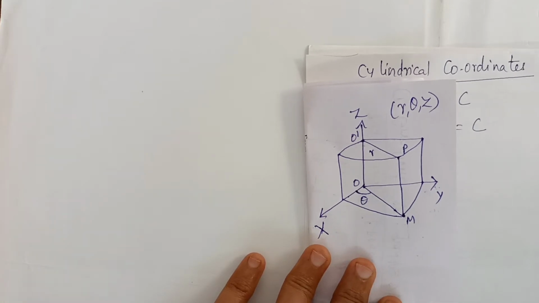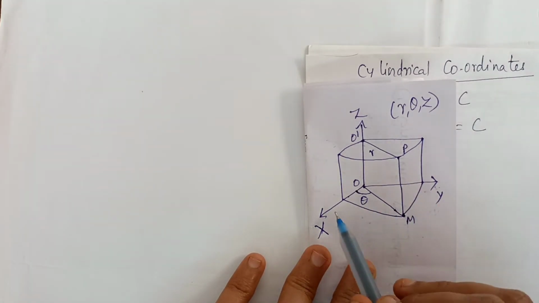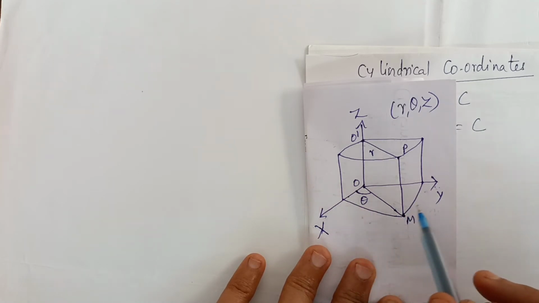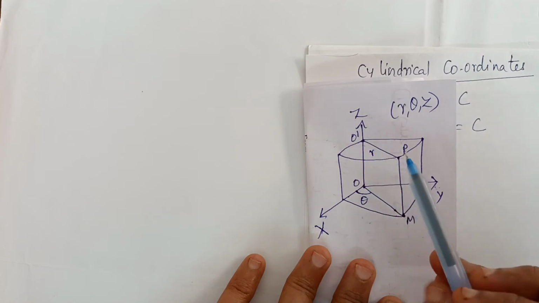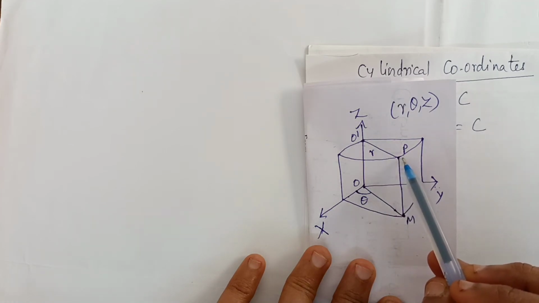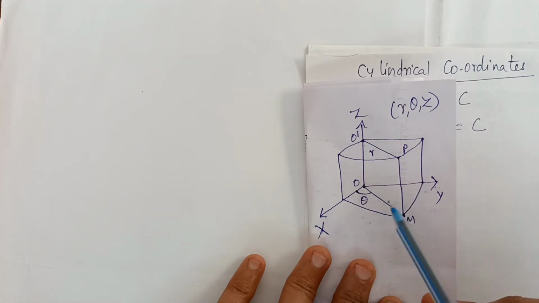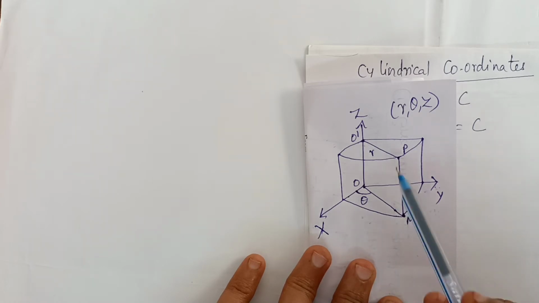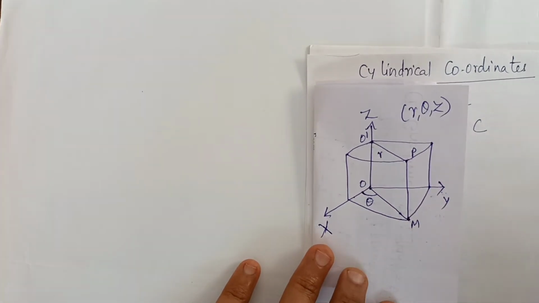What is r? r is the distance in the xy plane from the origin to the cylinder on which the point P is lying, and theta is the angle in the xy plane. Z is the distance from the xy plane to the point P, and Z is taken as a common axis.